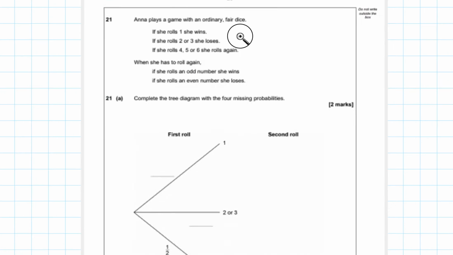Question 21 is a probability question. Anna plays a game of an ordinary fair dice. If she rolls a 1, she wins. If she rolls a 2 or 3, she loses. If she rolls 4, 5 or 6, she rolls again. And then in the second roll, if she rolls an odd number, she wins. And if she rolls an even number, she loses.